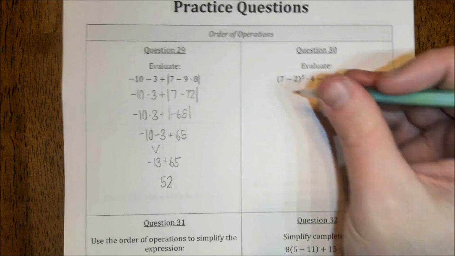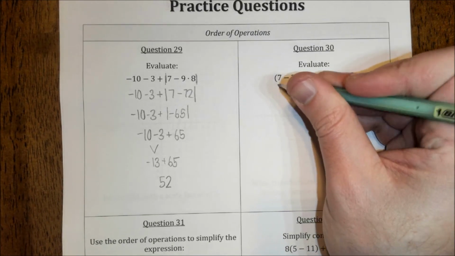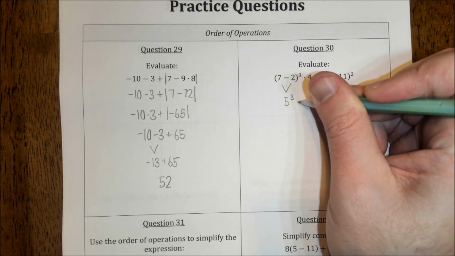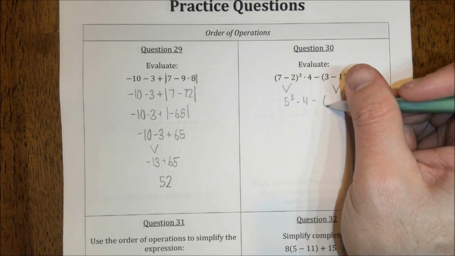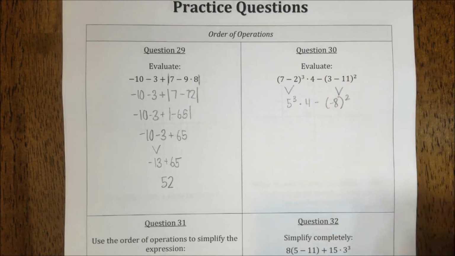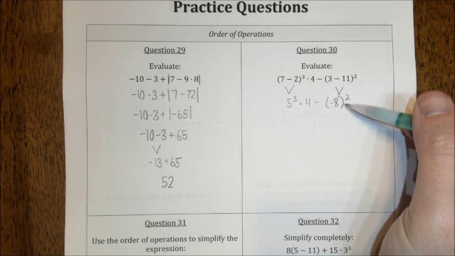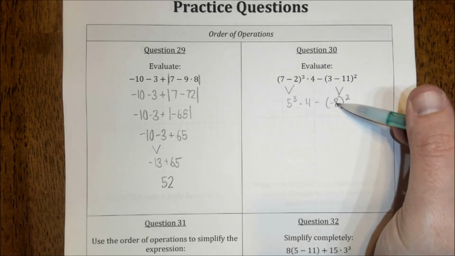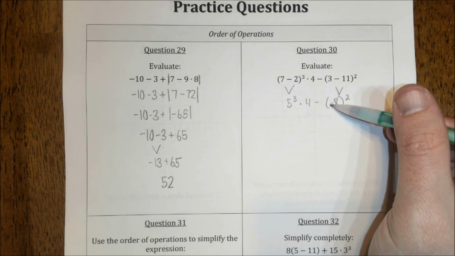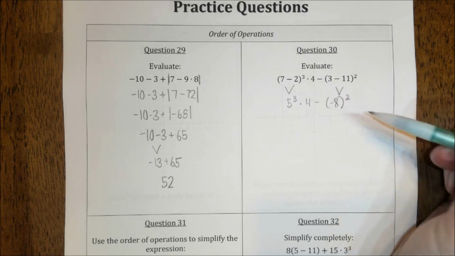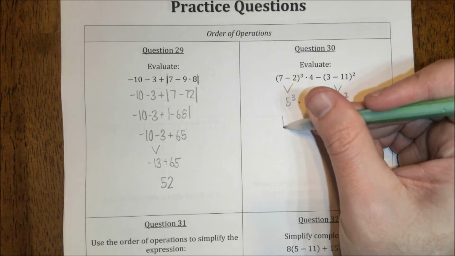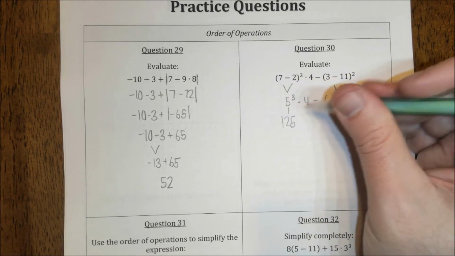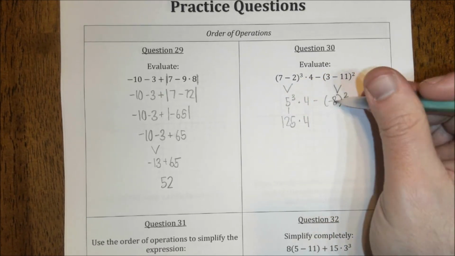Question 30, we got two sets of parentheses to do here. 7 minus 2 is 5 to the third. And 3 minus 11 is negative 8 squared. I left this in parentheses because when you square this, you need to square the 8 and also the negative. If you don't type that on your calculator, you're going to get the wrong answer. 5 to the third is 125. Times 4 is still there.